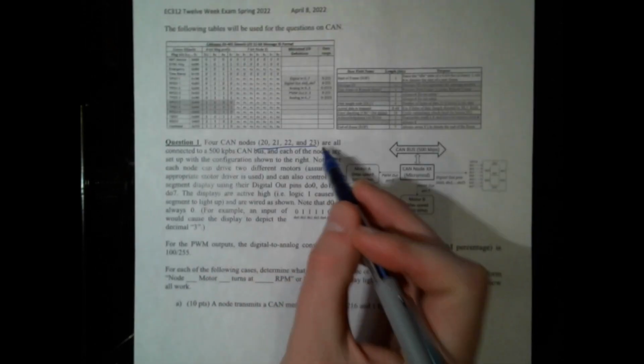Okay, so here are some video solutions for the 2022 EC312 12-week exam. The first question here is asking you to look at a CAN setup. So we have 4 CAN nodes, 20, 21, 22, and 23. Those are the only things we should see in the ID portion of the CAN message.